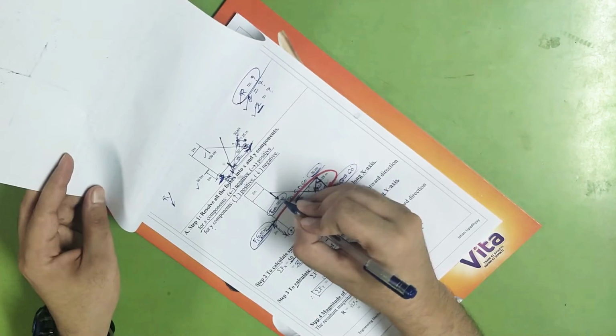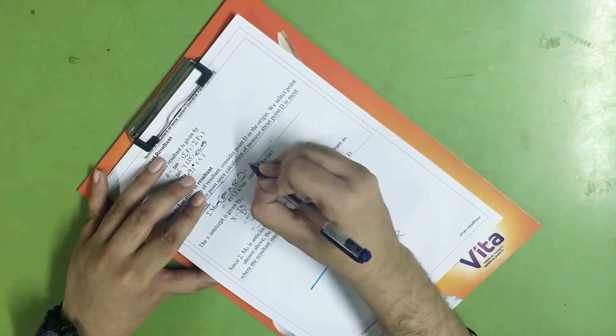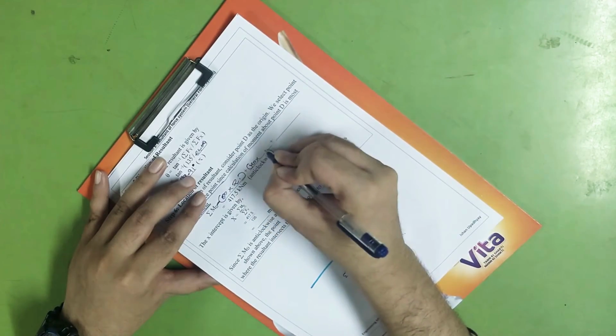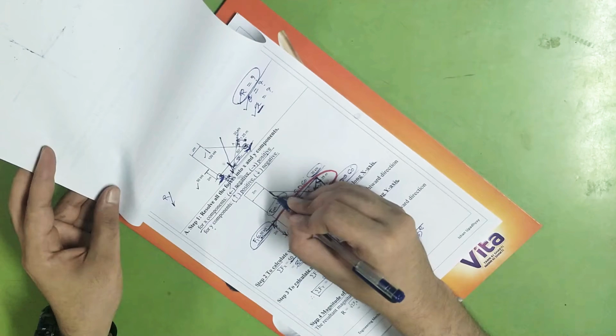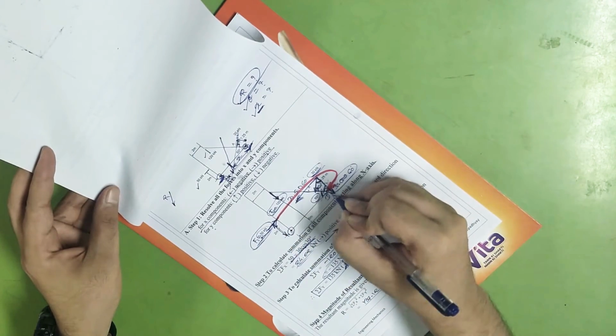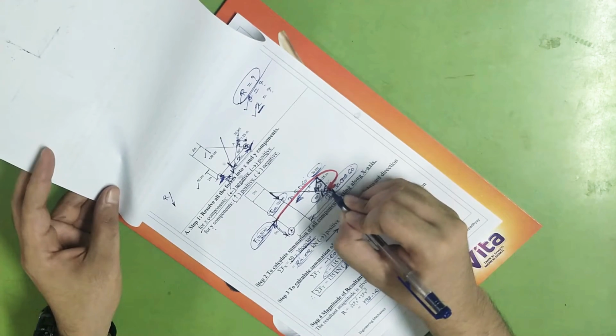Next you can see this 120 Newton. Here I can see the downward force 120. First I'll write 120 multiplied by the distance. Since the force is vertical, I have to find this horizontal distance between the force and the point D.